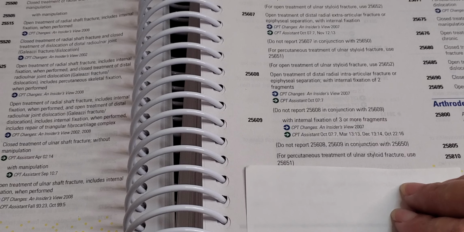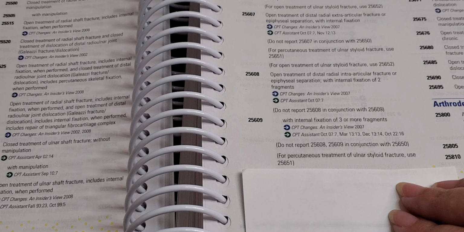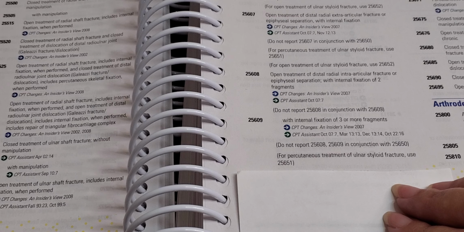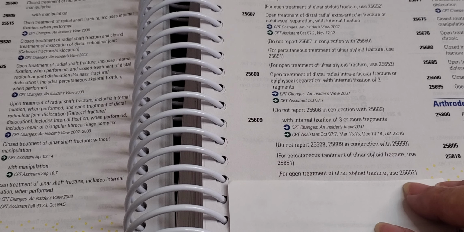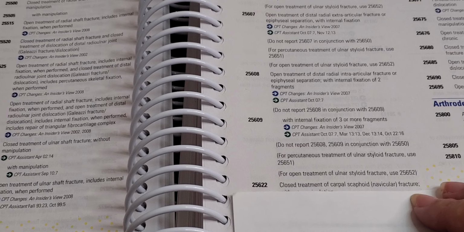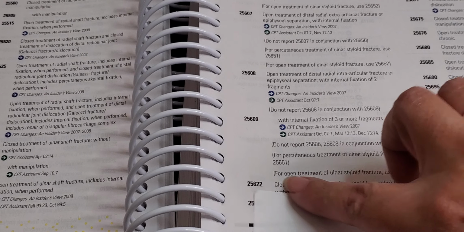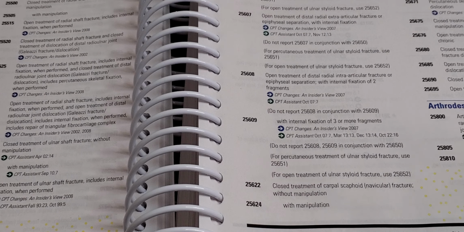For percutaneous treatment of an ulnar styloid fracture, use 25651. And then for open treatment of an ulnar styloid fracture, use 25652. So the parentheses is telling you more of the story.